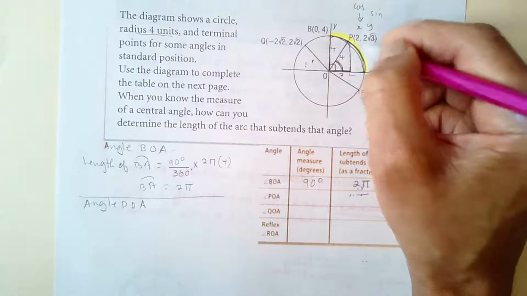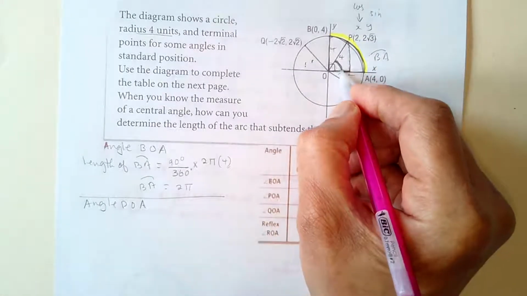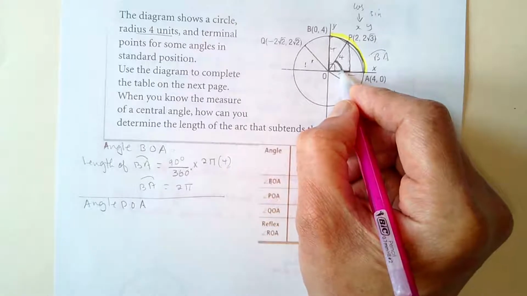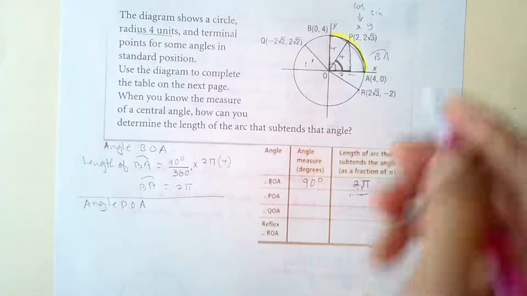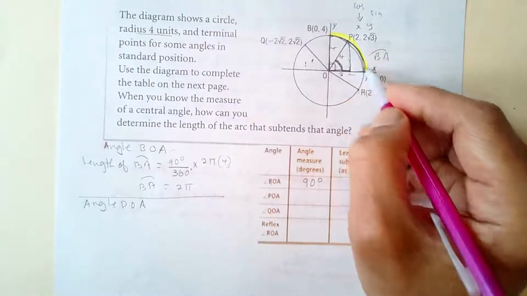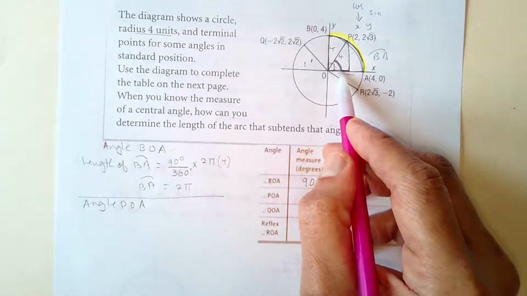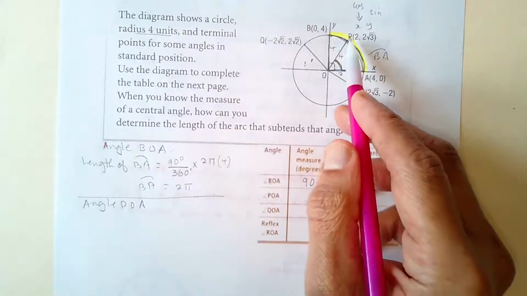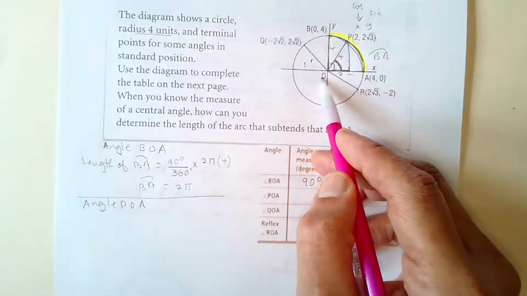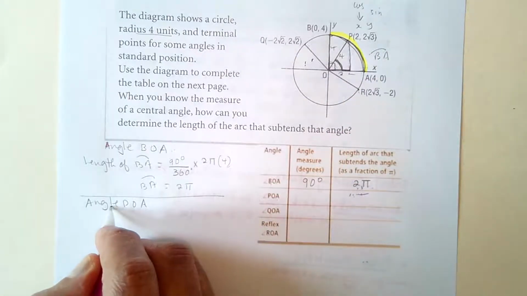So it's easy to work with cos. It's a whole number. Once you find this angle, then you will find the arc length. That's what we need to find, right? The arc length of PA. To find the arc length of PA, we need to find the angle POA. That's why I need to find angle POA.